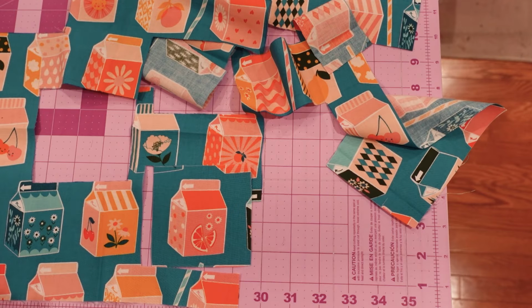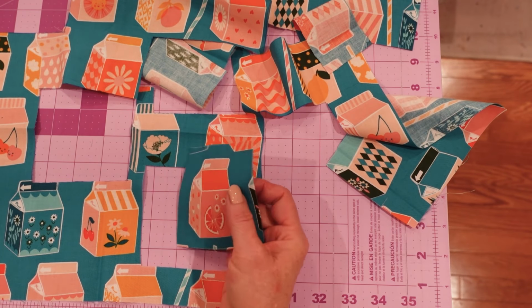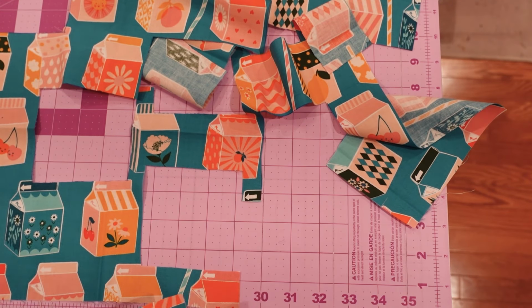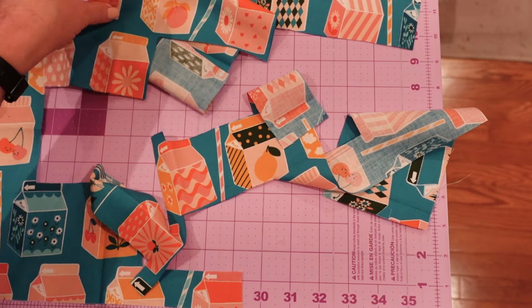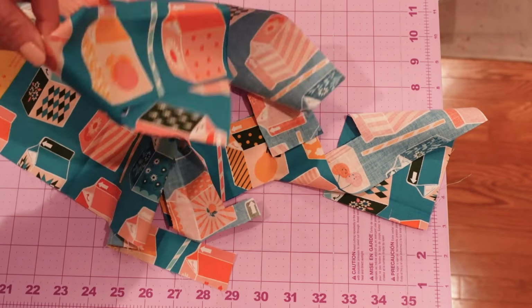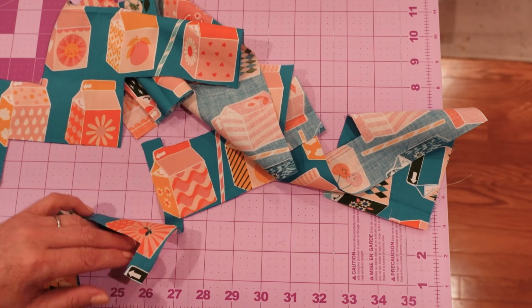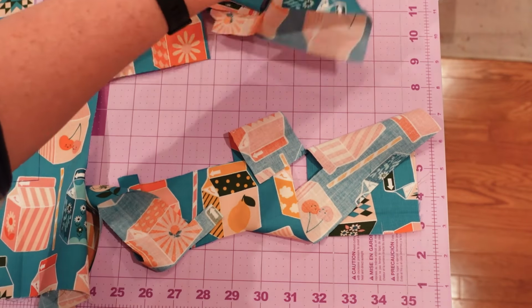All right, you can see that I have cut out my cute little juice box and that I have absolutely Swiss cheesed the rest of this fabric. But I've actually cut it really carefully.